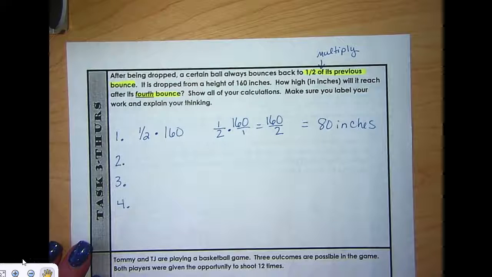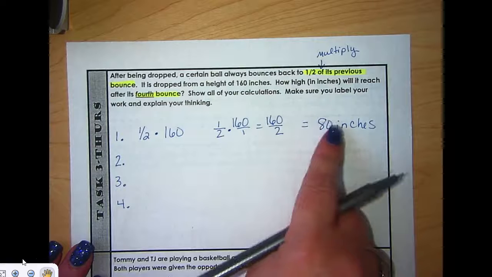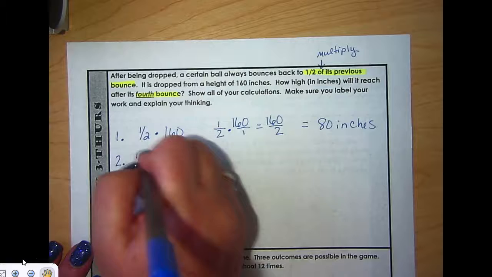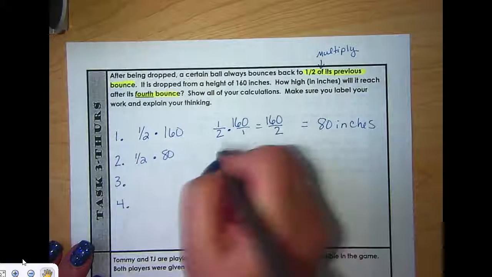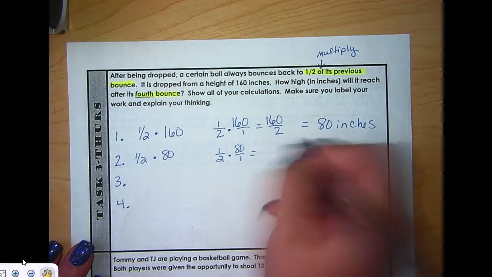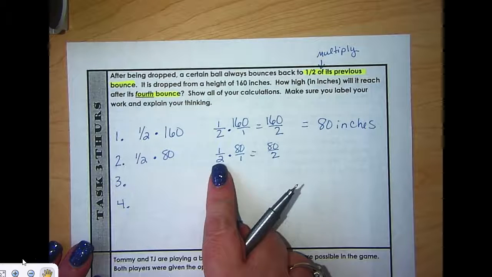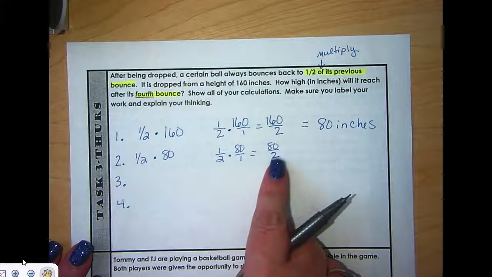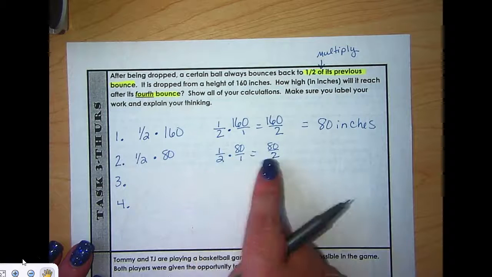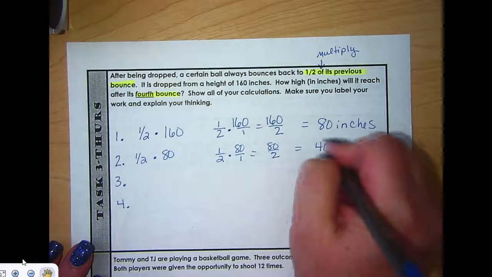That's the first bounce. So now, the second time, we're going to bounce back after a height of 80 inches. So it's 1/2 times 80, or 1/2 times 80 over 1, which is 80 divided by 2. This is how multiplying by half is related to dividing by 2. They're really the same thing, right? Multiplying by 1/2 is the same thing as 80 divided by 2. And 80 divided by 2 is 40 inches.